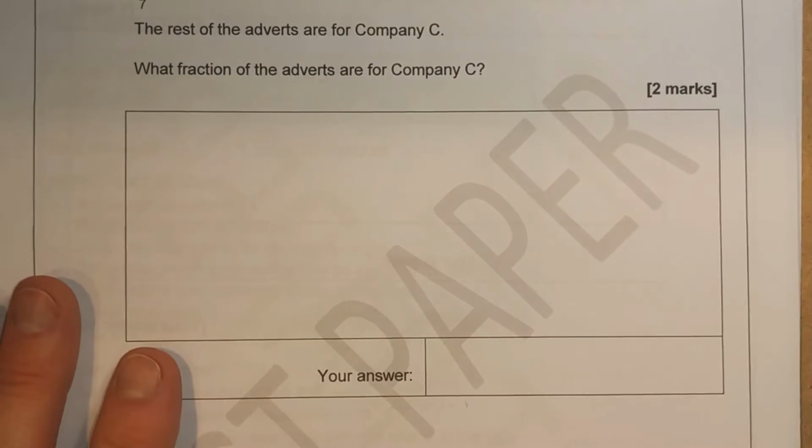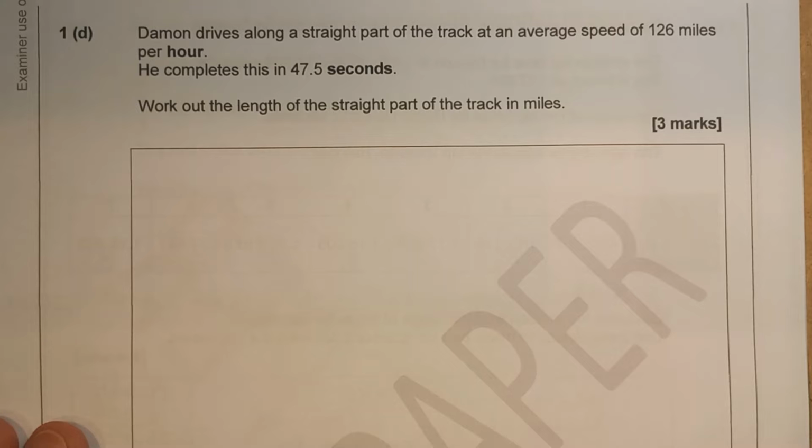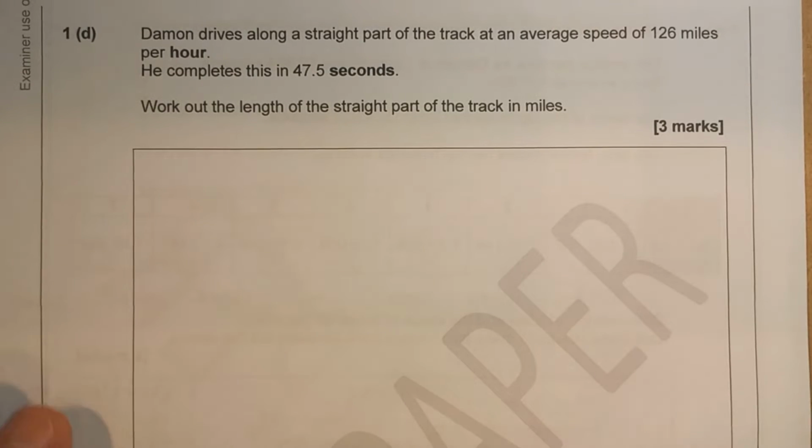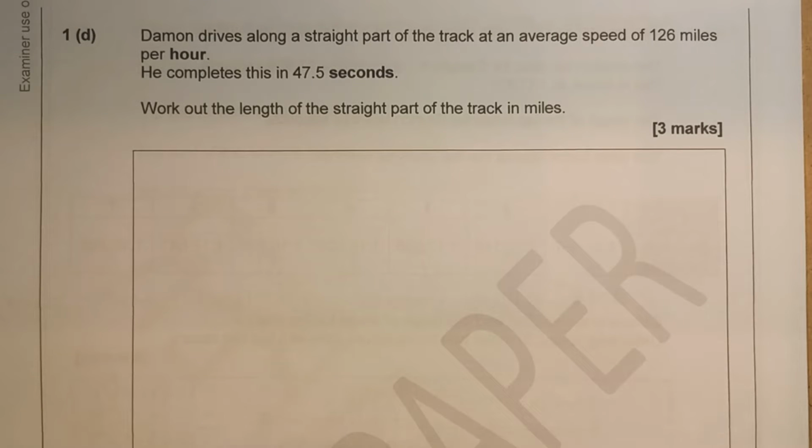Right, and we can have a look at 1D. Damon drives along a straight part of the track at an average speed of 126 miles per hour. He completes this in 47.5 seconds. Work out the length of the straight part of the track in miles.